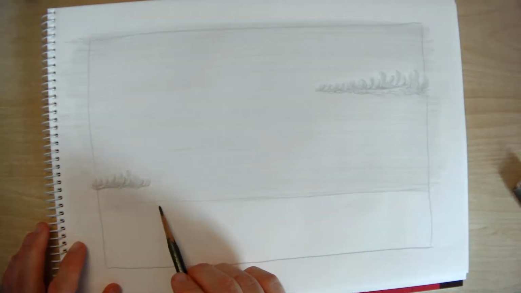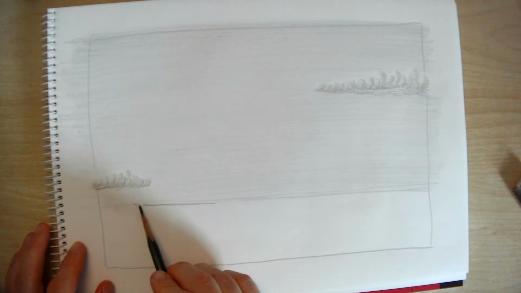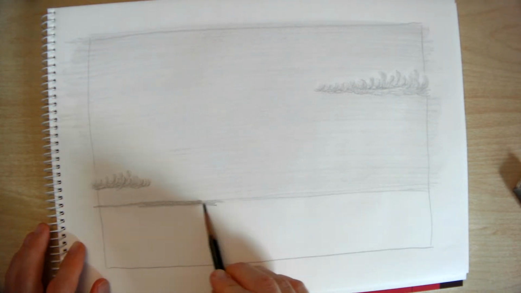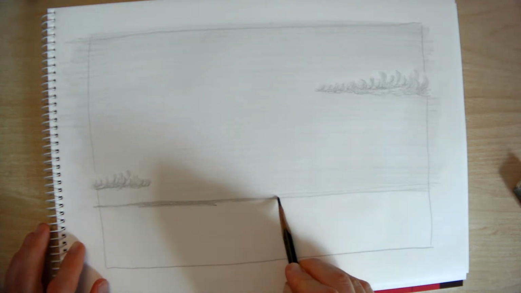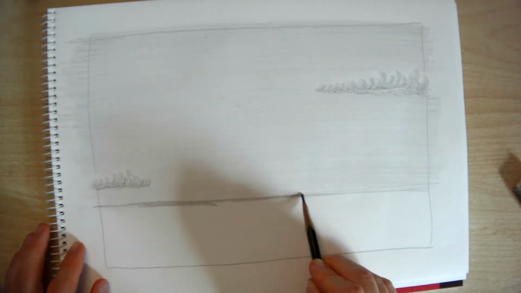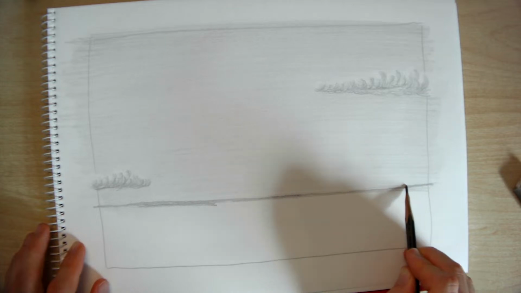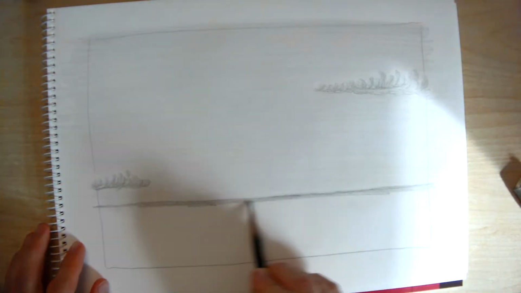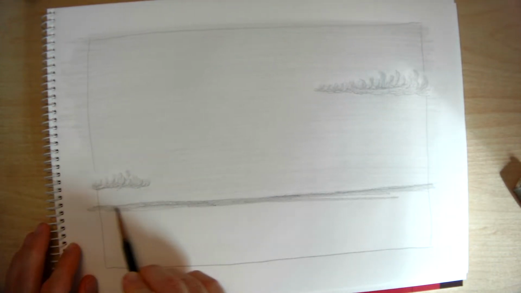Now let's have some ground in here. Let's make the horizon line a bit more pronounced. Have a contrast between the horizon and the sky.